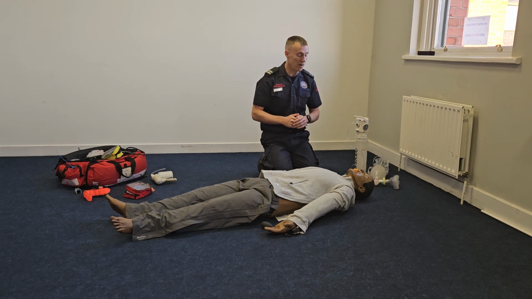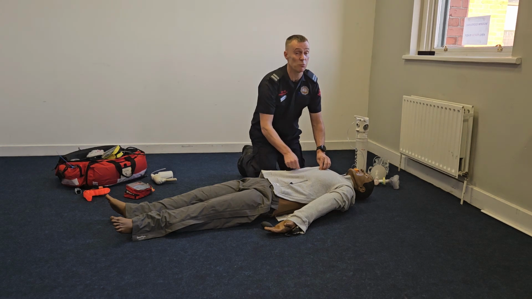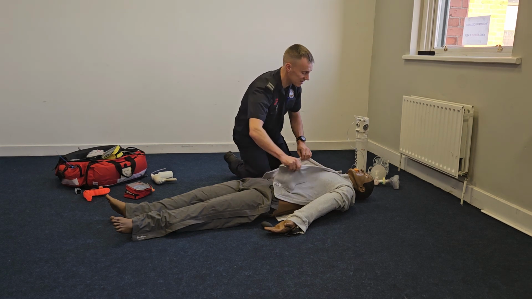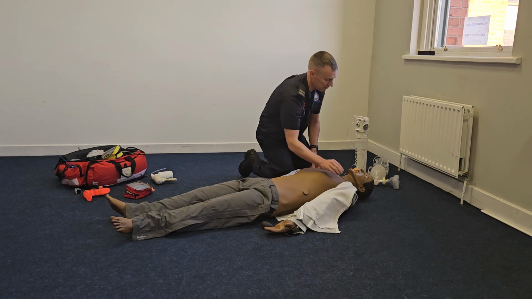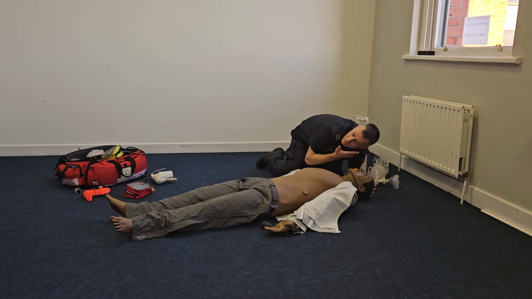So now we're going to move on to our breathing, what we do in breathing. And bearing in mind, all this is done in less than 1 minute, but we're just taking things nice and slow for today because it's the first time we've done it. So we're going to go down, we're going to have a look at the breathing rate. We're going to look, listen and feel.